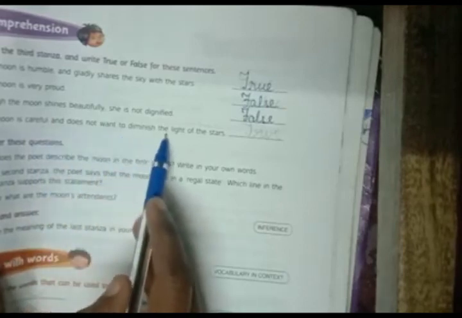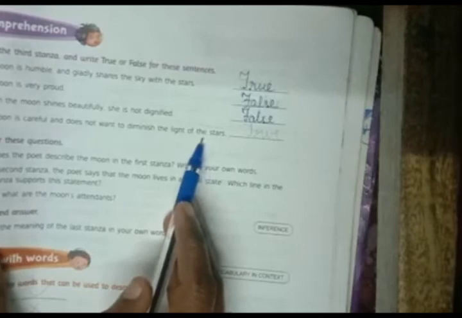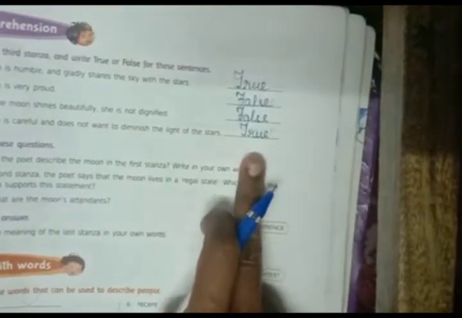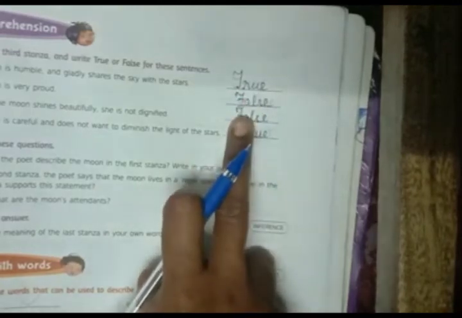Next, the moon is careful and does not want to diminish the light of the stars. Yes. See, the moon is actually careful. Even though it is careful, it just gives way for the stars to show their brightness. Okay, so true. Okay, children, please complete this true or false. Don't write T or F. Please write the full spelling, TRUE and FALSE. Please go through this for your annual examination.